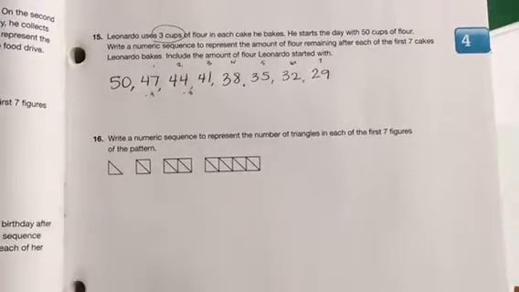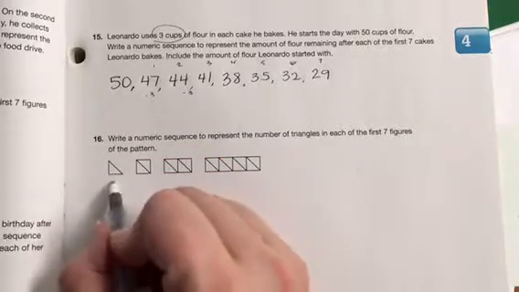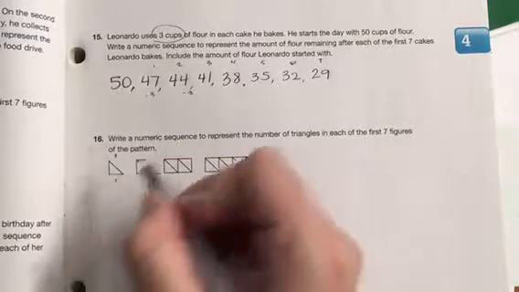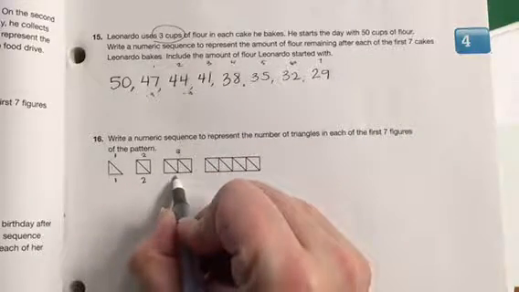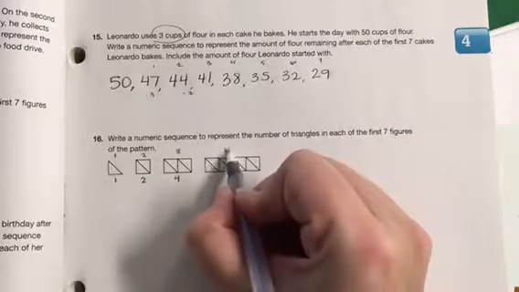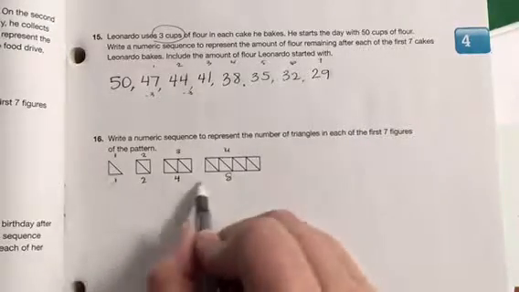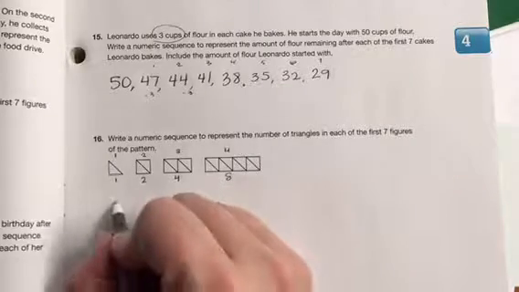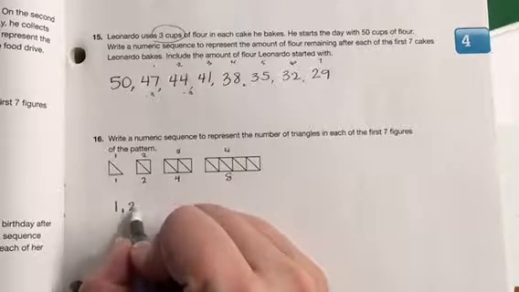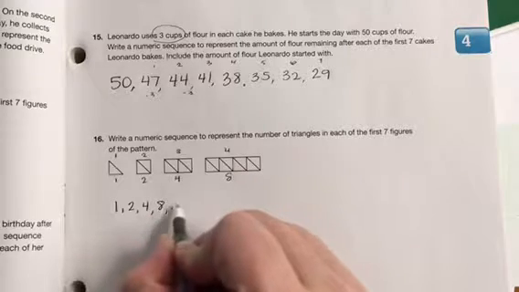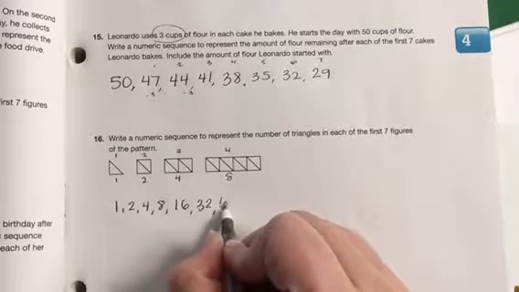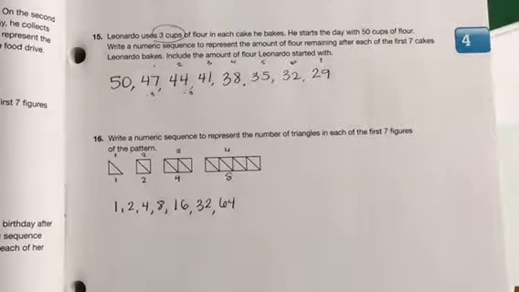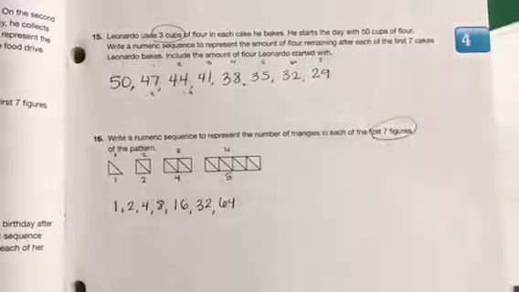And then the last one, how many triangles are in this one? The first term has 1. The second term has 2. The third term has 4. The fourth term has 8. Do you see what's happening here? So it's like doubling, right? So 1, 2, 4, 8. Then what? 16, then 32, then 64. Okay. You could keep on going if you wanted to, but technically you only need to have the first seven. What goes next?